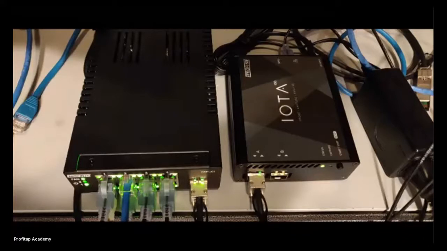Now, what's the IOTA? Think of a Profi Shark that allows us to do our full line rate capture with a 1 terabyte drive in it, plus a whole bunch of analysis software. We've got this 10 gig IOTA connected to a booster. The booster has 4 inline taps aggregated to a 10 gig port.